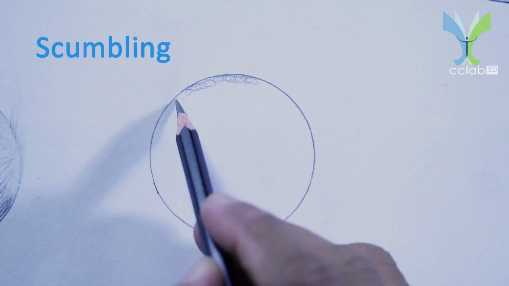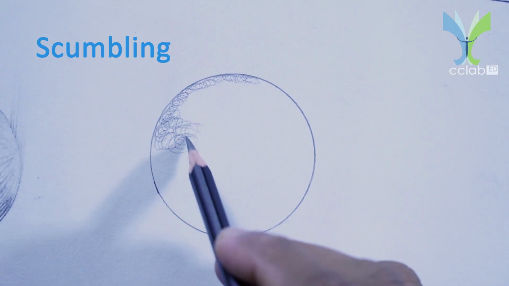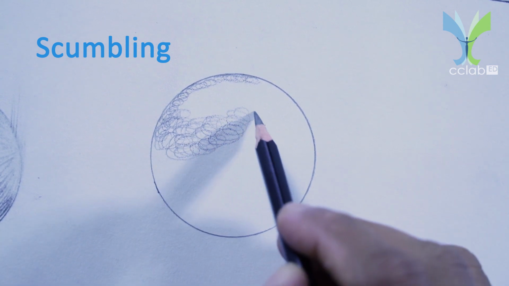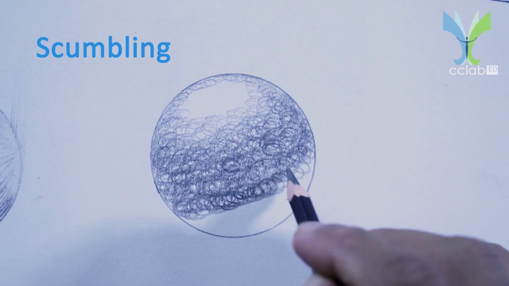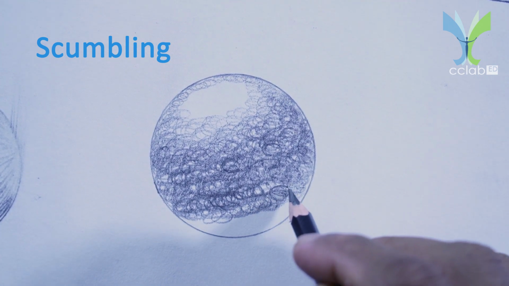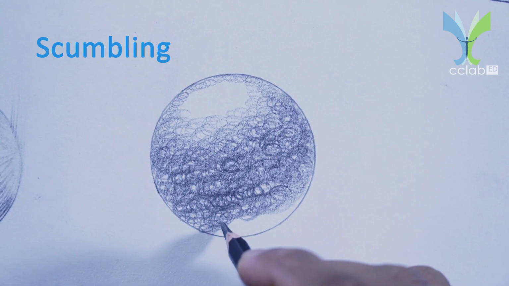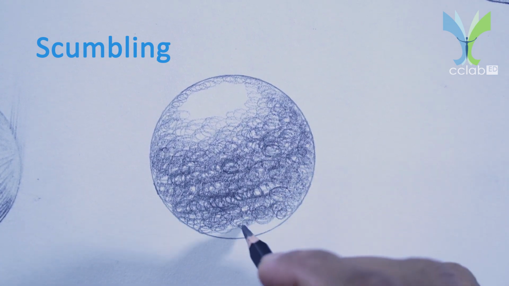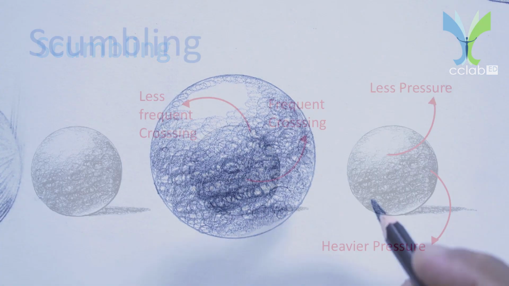Scumbling method. Using small circles continuously to create different values in shading. When the density and pressure of the circles increase, the darker value will be created. When the density and pressure of the circles decrease, the lighter value will be created.